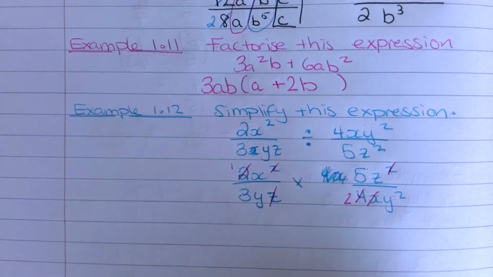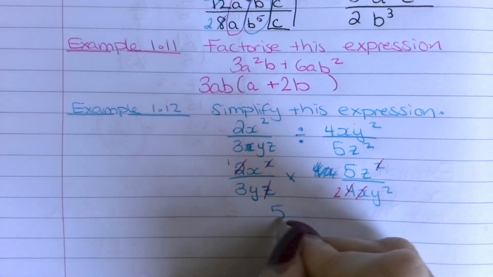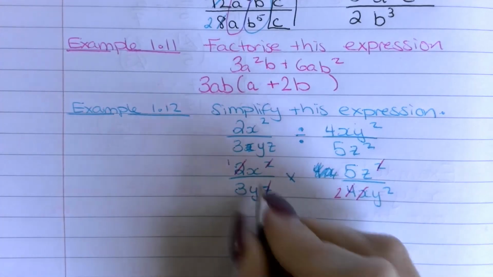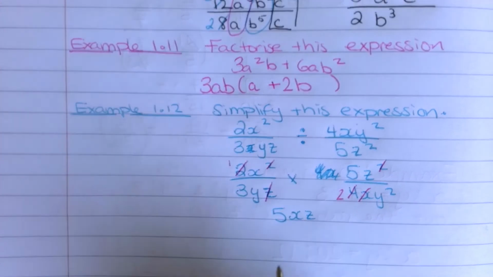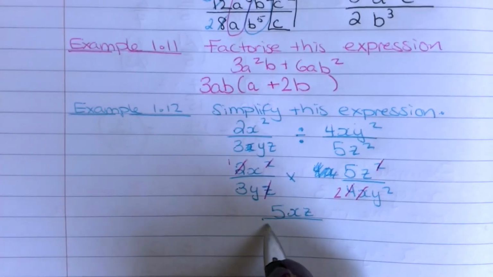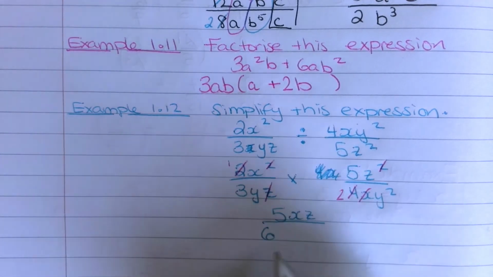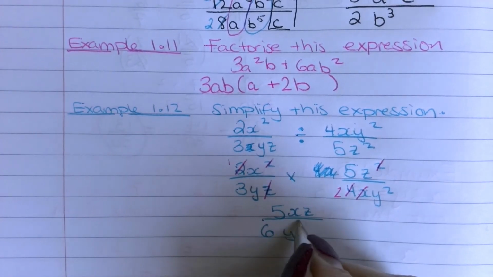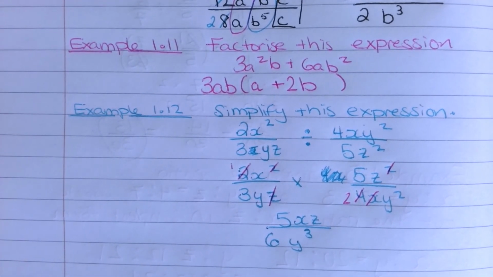I have 1 times 5 is 5, and then x times z. My denominator is 3 times 2, which is 6, and y times y squared. So I'm going to add my indices, and that becomes y cubed. And that's my simplified expression.